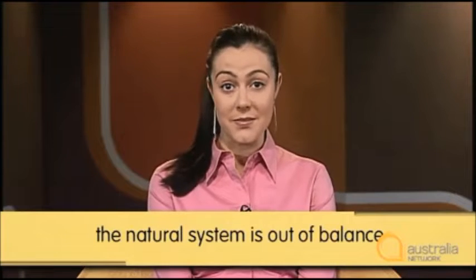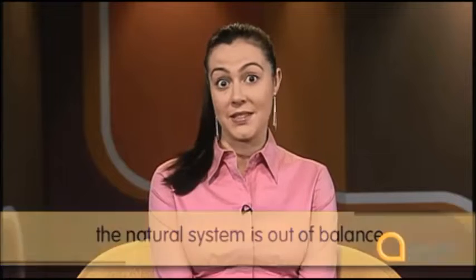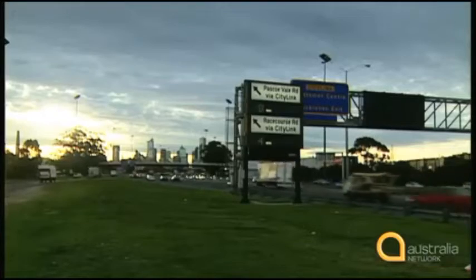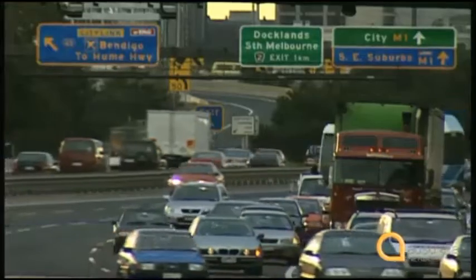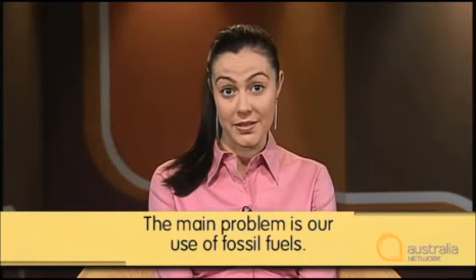That was Dr. Roger Francie talking about the natural system. He says that the natural system is out of balance. He also talked about the causes and effects of this. Listen for the main cause of the natural system being out of balance. The main problem is our use of fossil fuels. He says the main problem is our use of fossil fuels.